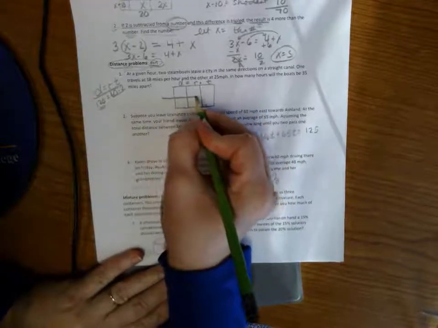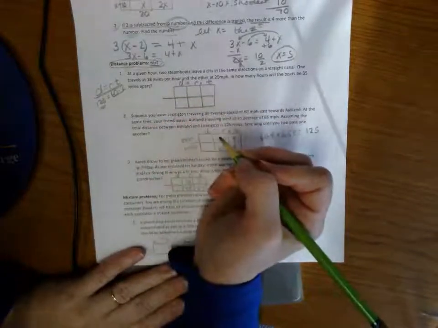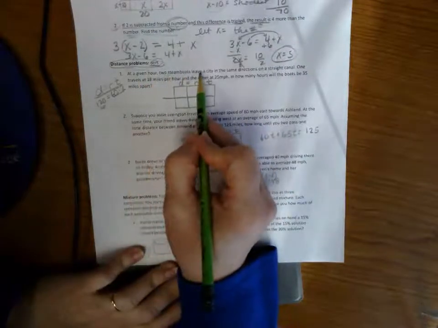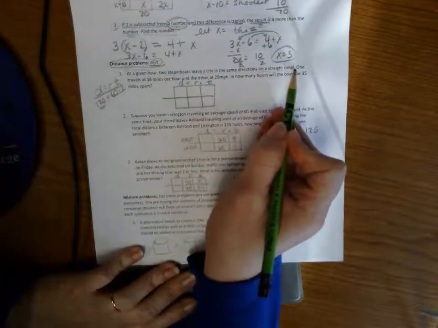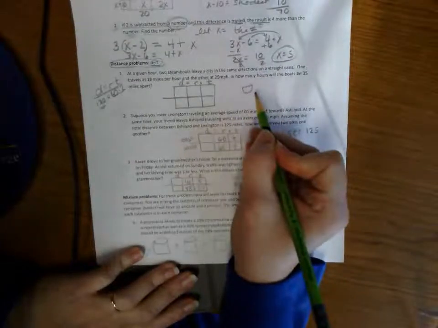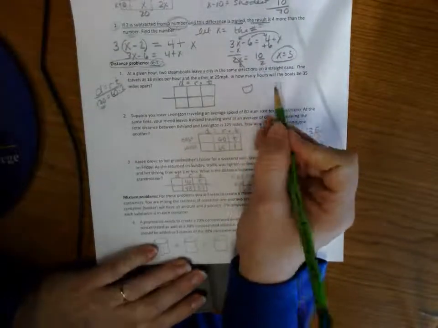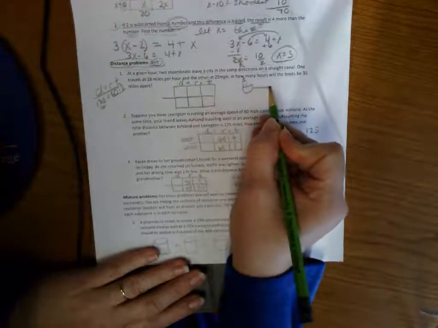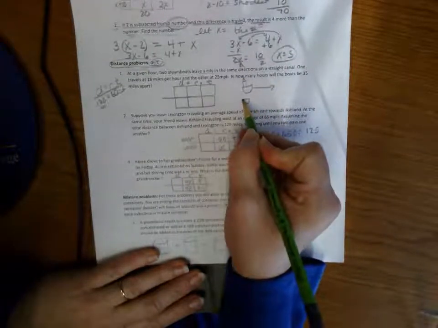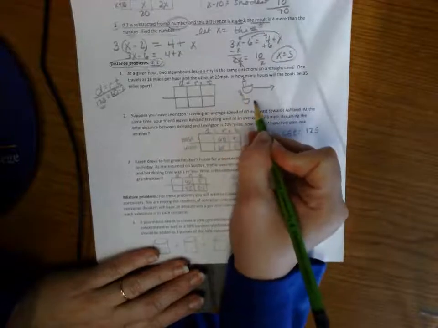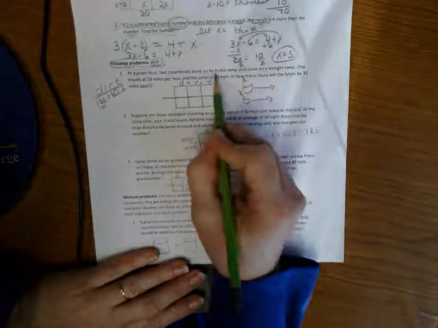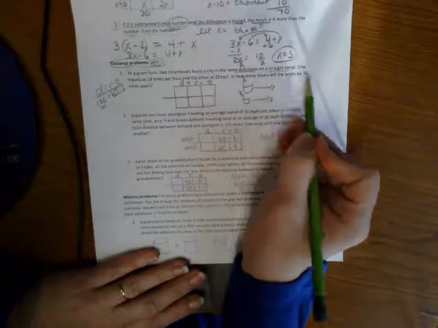And you'll have two vehicles. In this case, they're steamboats, I believe. Let's read this. At a given hour, two steamboats leave a city in the same direction on a straight canal. Again, I like these little pictures, and I don't know what a steamboat actually looks like. Maybe sort of steam there. The steamboat is going down the canal, and then another steamboat, there's some steam, going down the canal. So they're both going in the same direction, right? It said that, same direction on a straight canal.